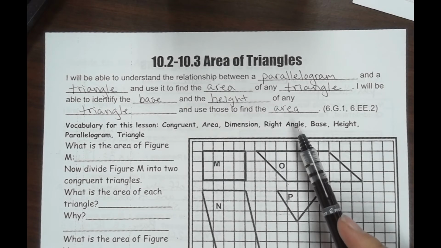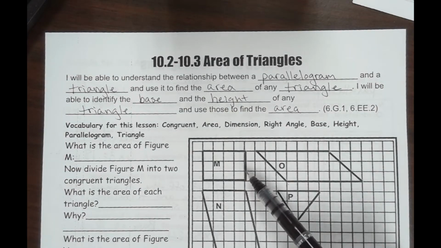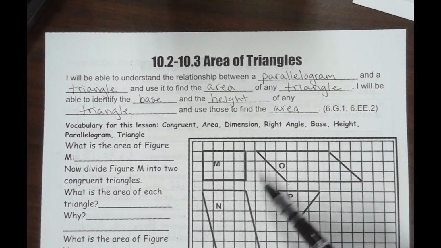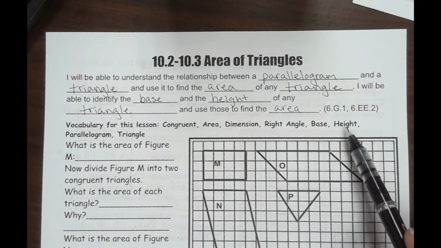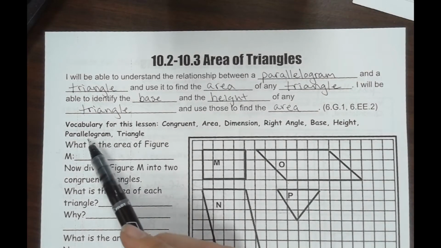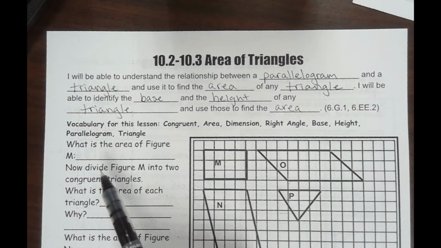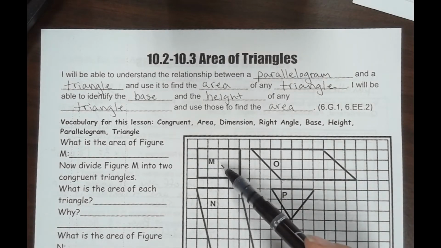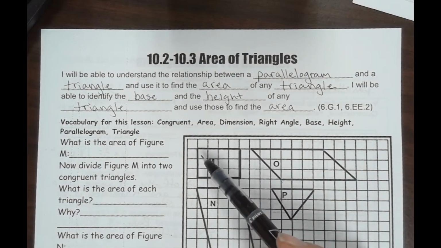Okay, a right angle is a square corner, a 90-degree angle. The base is usually the bottom, but it always forms a right angle with the height. And the height is usually how tall something is, but it also always makes a right angle with the base. So these two are connected to each other. A parallelogram has two sets of parallel sides. So you can see this figure. These are parallel to each other, and these are parallel to each other. This is a parallelogram. So is this one, but this one specifically is a rectangle because it has four right angles.